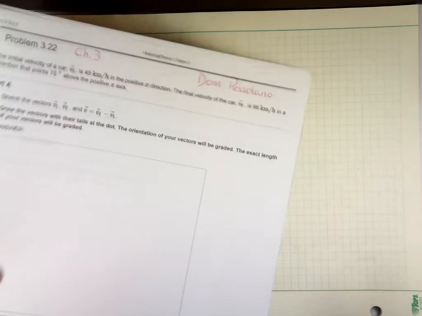So that's number 22. Number 27. Here we go. A particle undergoes a displacement.